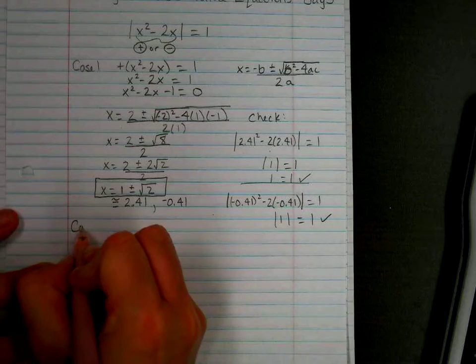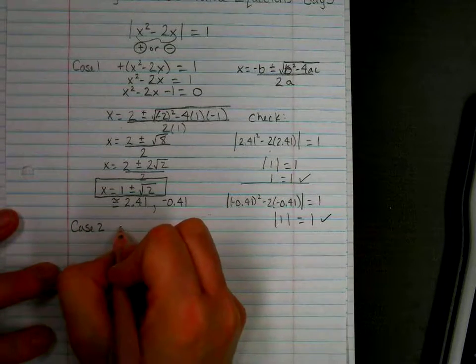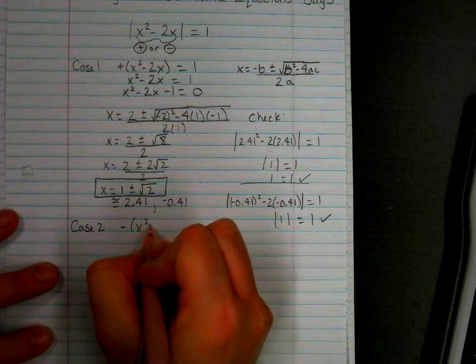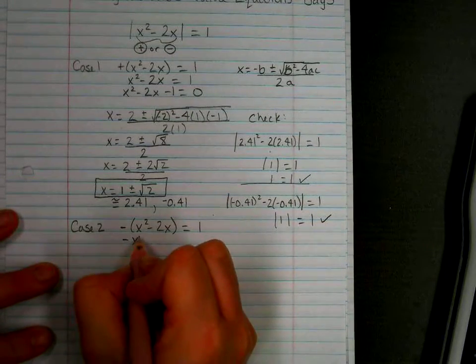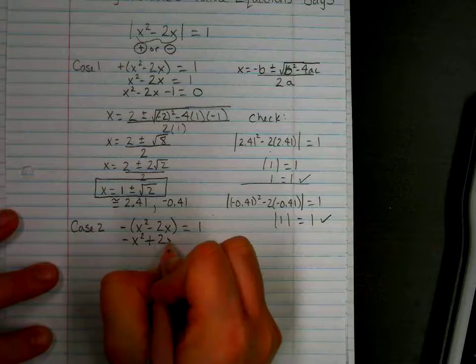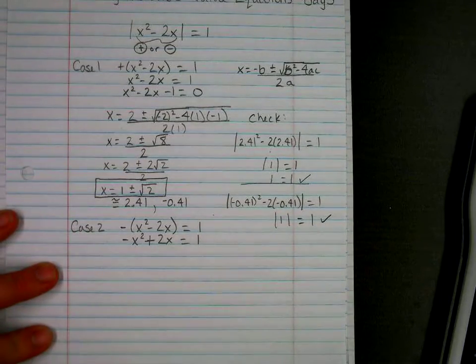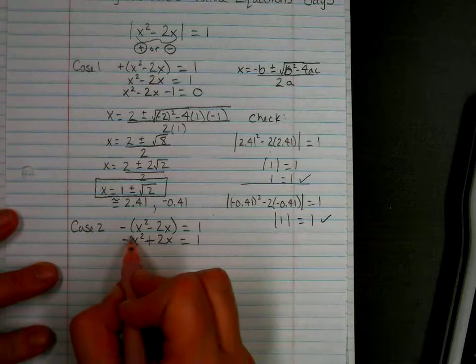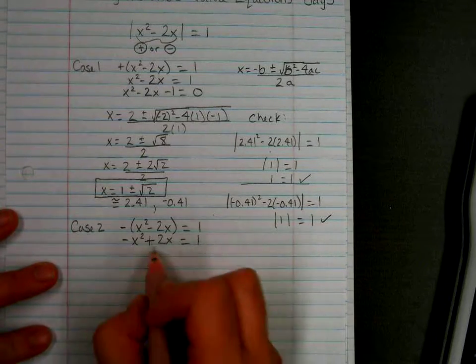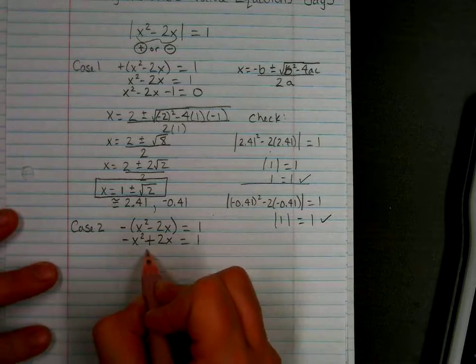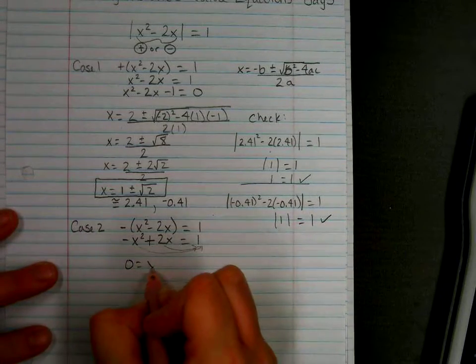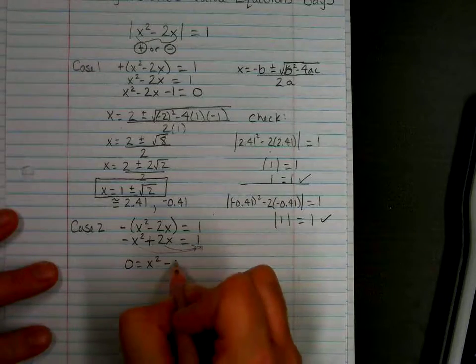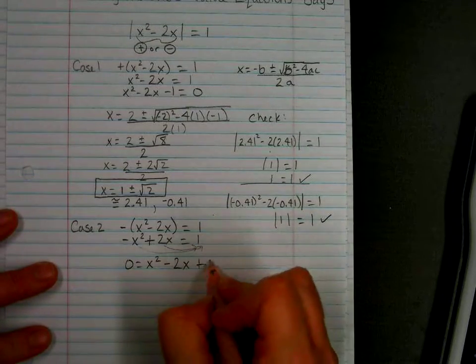So case 2 now, I'm going to make the entire expression inside my absolute value sign a negative. I'm going to run that through my brackets to be a -x squared plus 2x minus equals 1. Again, I get a quadratic equation. I need to make this equal to 0. Because this is negative on this side, I'm going to move everything to the right side of my equation just so that those values become positive, or the x squared becomes positive.